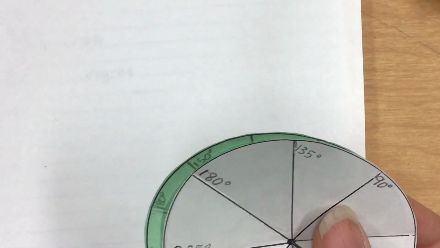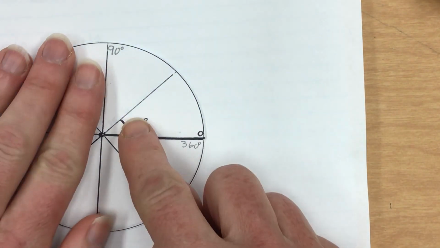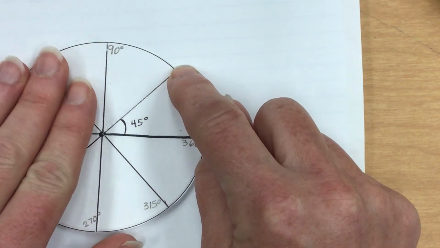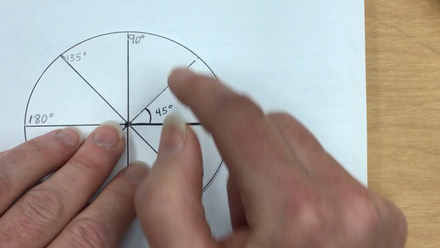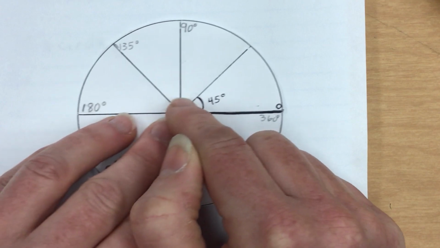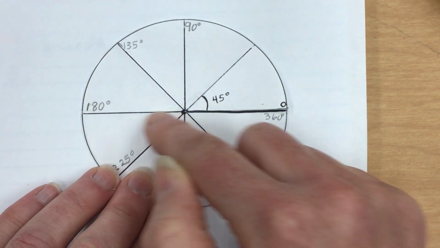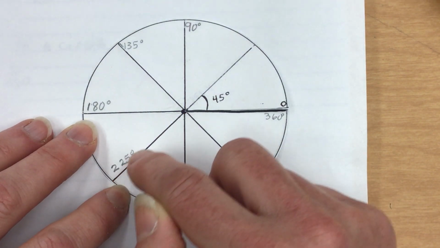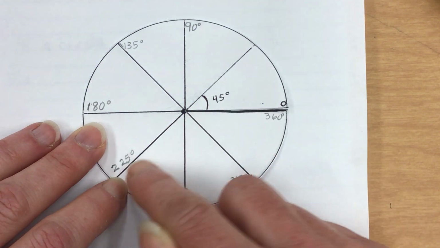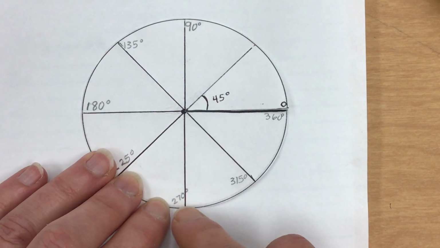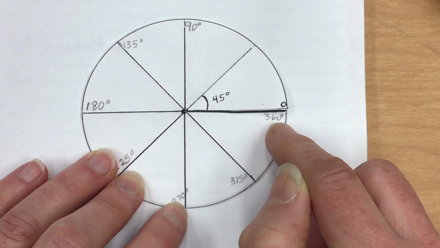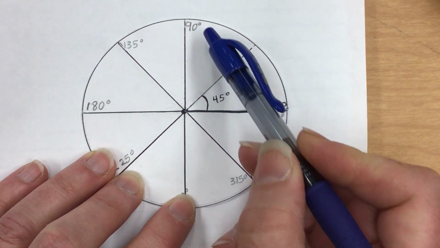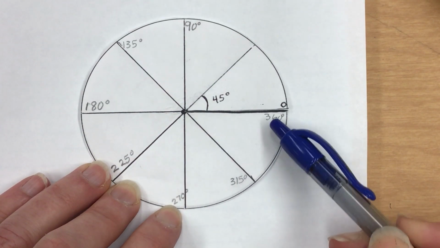Okay, now we're going to look at some smaller angles. These are 45 degrees. So what I've done is I've broken each right angle template in half. And so I start at 0, I have 45, and there's my 90, and then 90 plus 45 is 135. 135 plus 45 is 180. 180 plus 45 is 225. 225 plus 45 would be 270. 270 plus 45 is 315. And 315 plus 45 gets us to our 360. So this is the angles if I broke them in half. Those are the measurements. You will need that for your problem set.